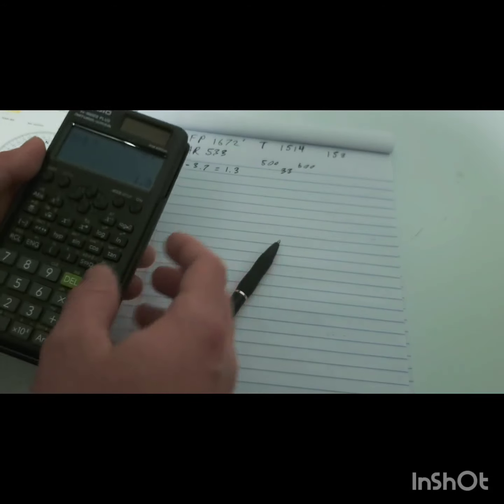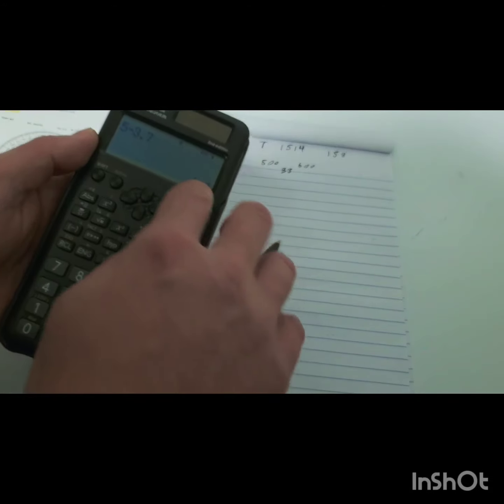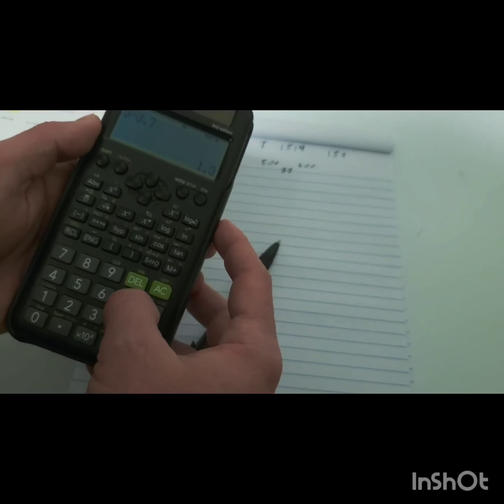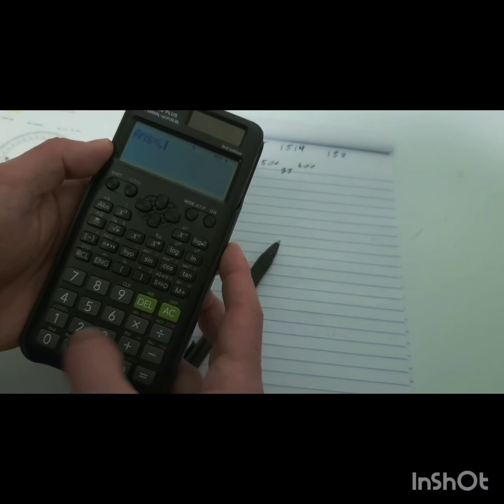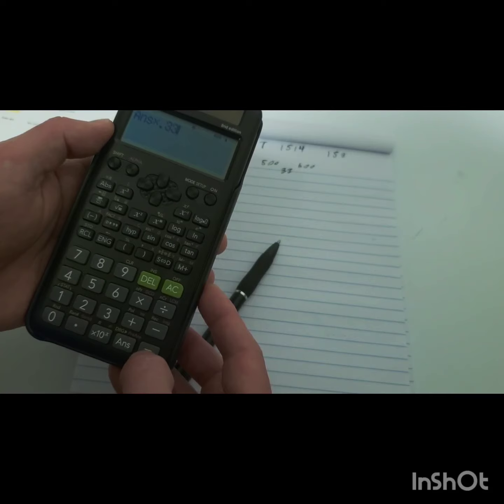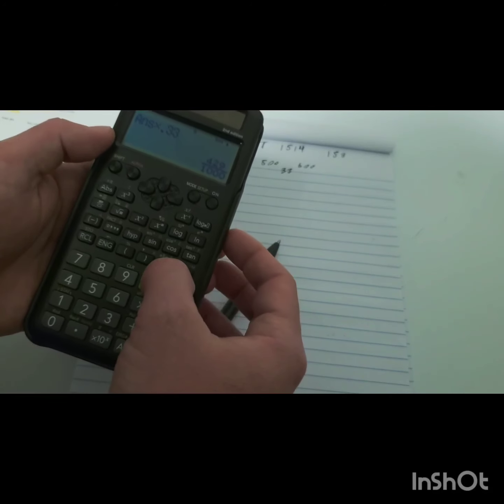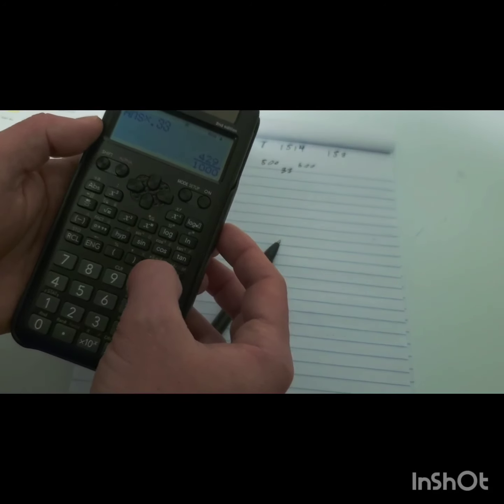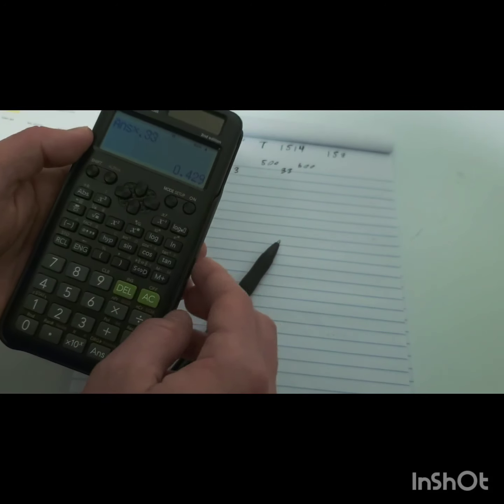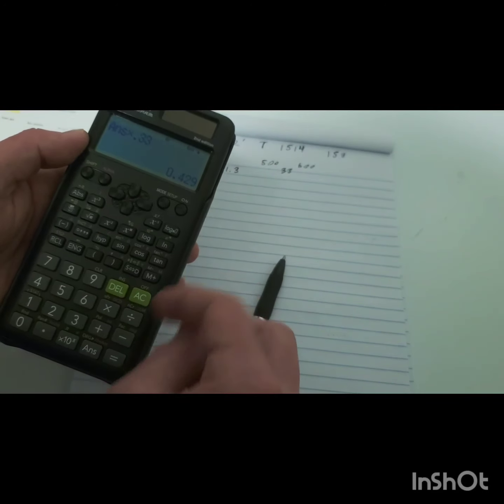So we're going to take that 33%, we're going to multiply it by 1.3, so times 0.33 for 33%, and we get 0.429.